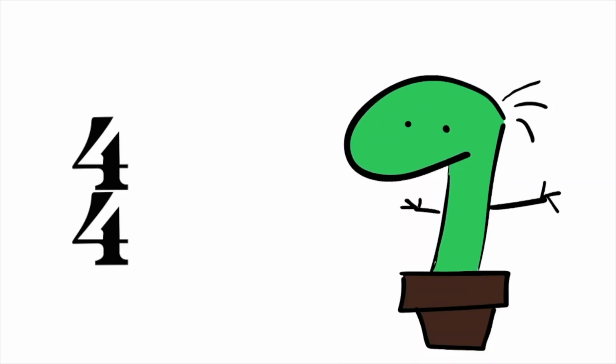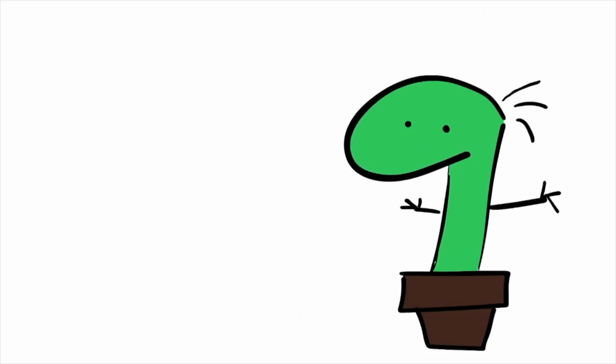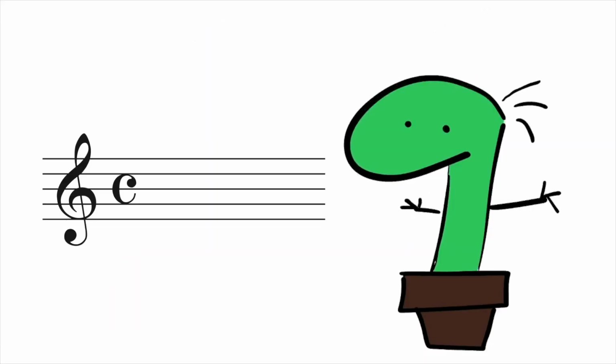Time signatures tell you how to read the rhythm of a piece, specifically how many beats per measure and their quality. Very simple, right? Bad news, buddy. We now have algebra and music theory. Sorry. Just a quick editor's note, I'm not sorry at all.